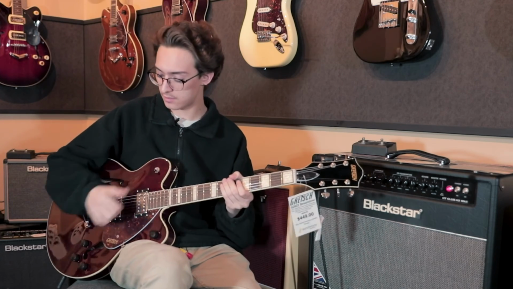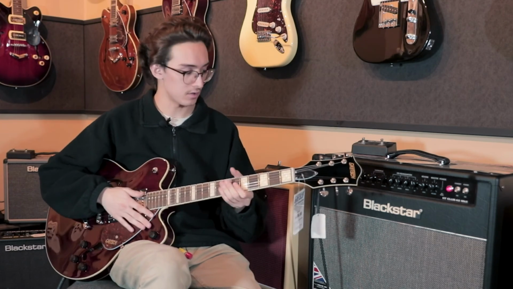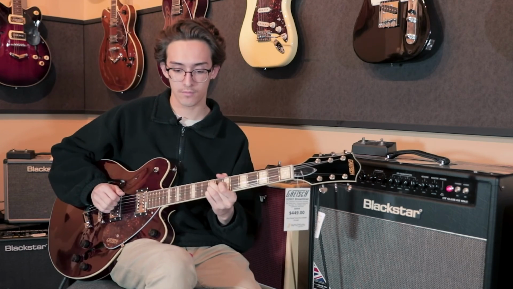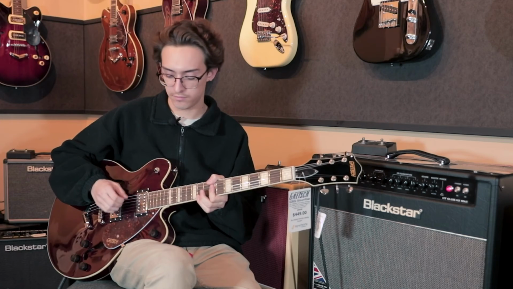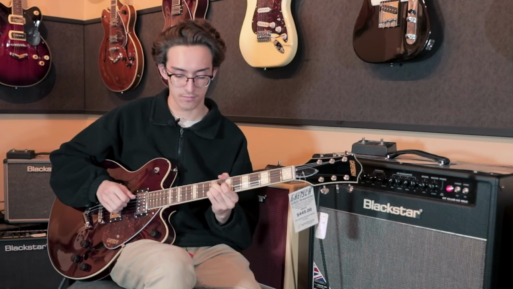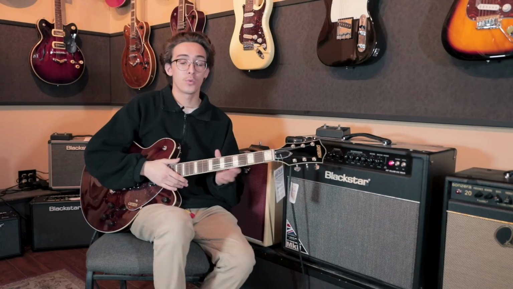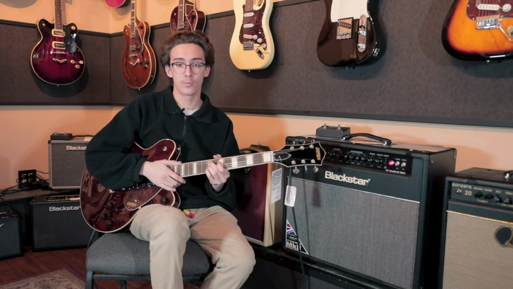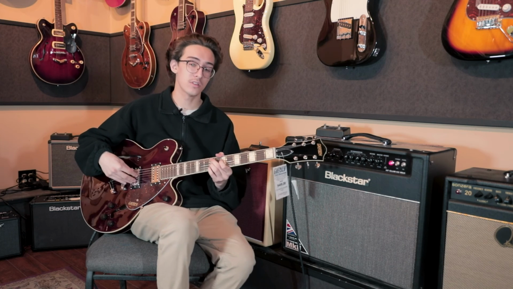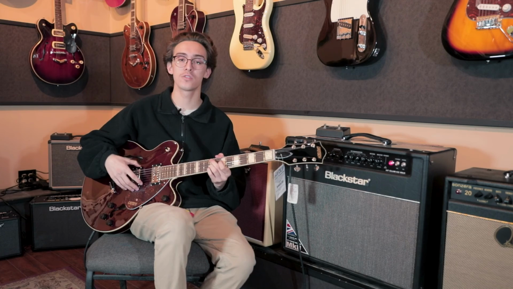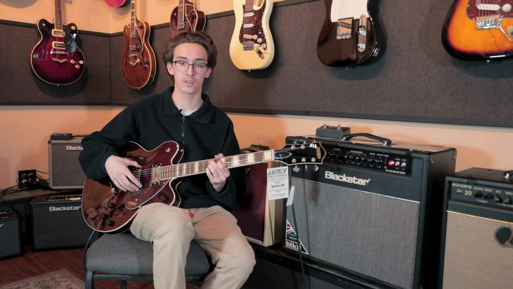And for contrast, if I take the tone all the way up, on the bridge pickup, we can see that it's brighter on the bridge, and that not only has to do with the types of pickups that we have in this guitar, but it also has to do with the construction, and also the placement of the pickups is very important as well.